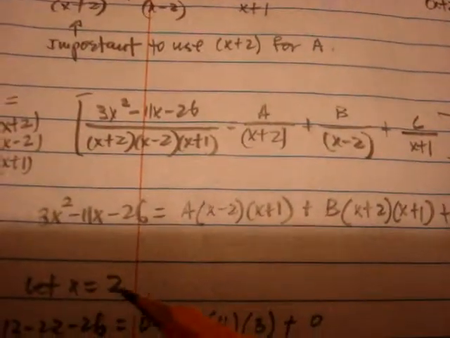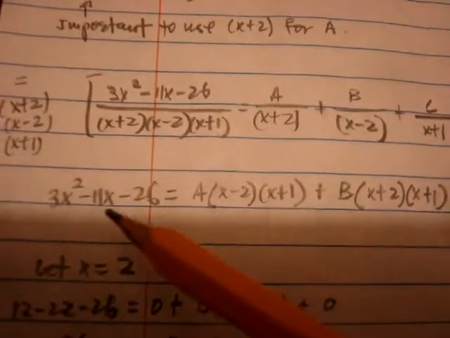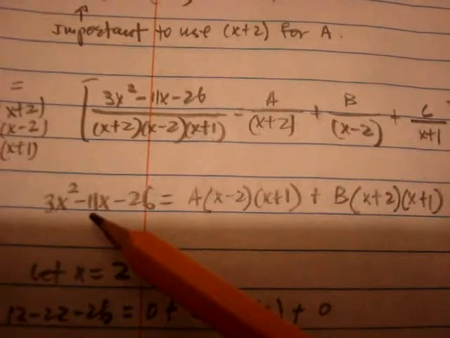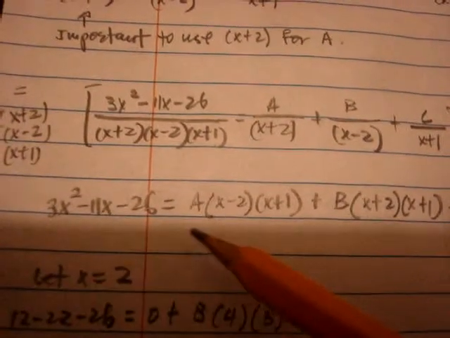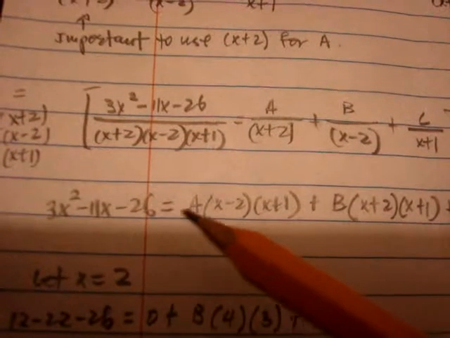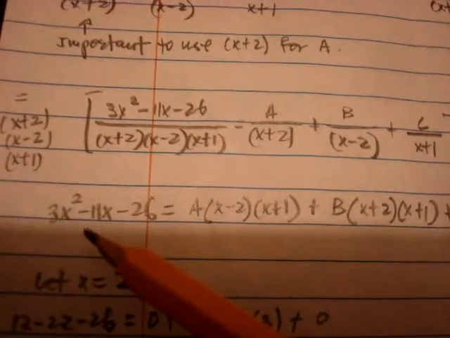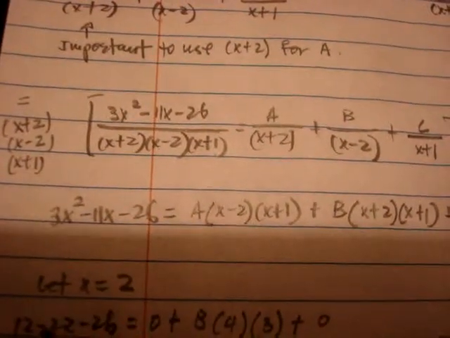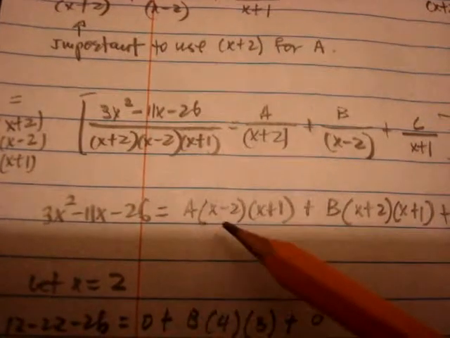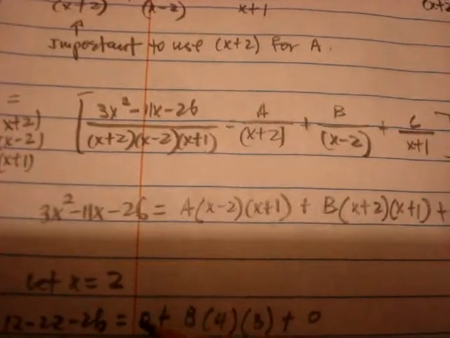So I let x equal 2 and I plug it into the left hand side, because if you plug it into the right hand side, you need to also plug it into the left hand side, and I will get this number right here. So for the A, it will become 0.